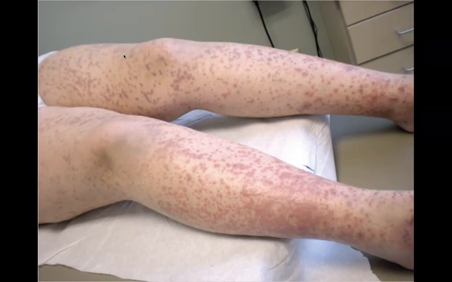Autoimmune thrombocytopenia and anemia. I would think of Evans syndrome. Okay. What is the role of bone marrow biopsy in this patient?